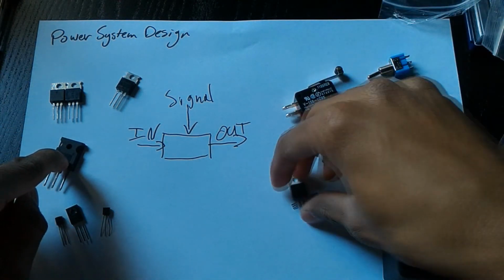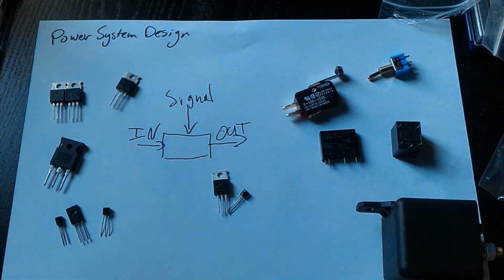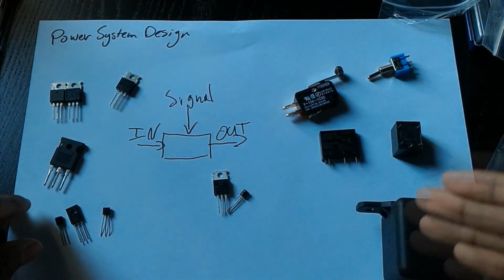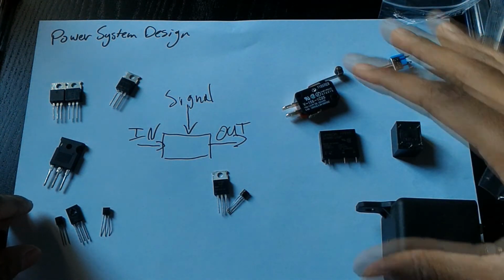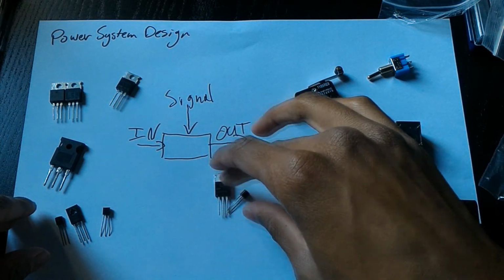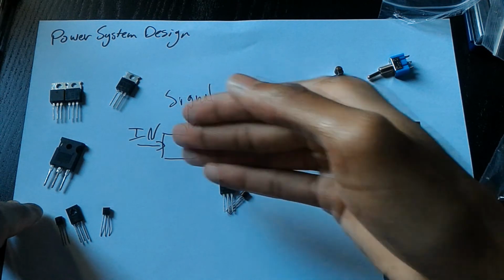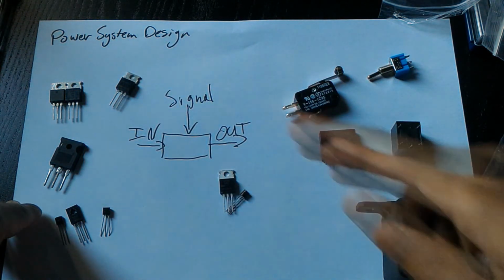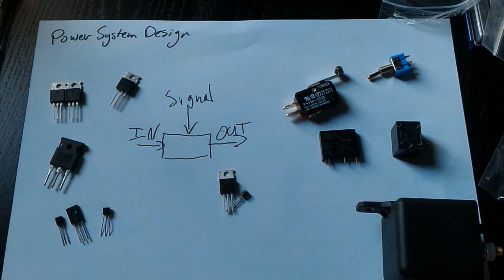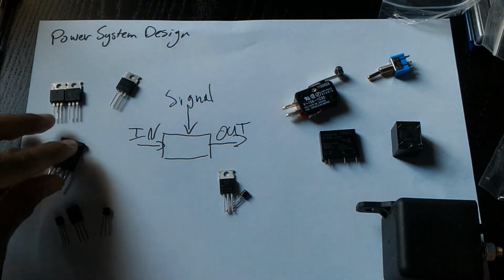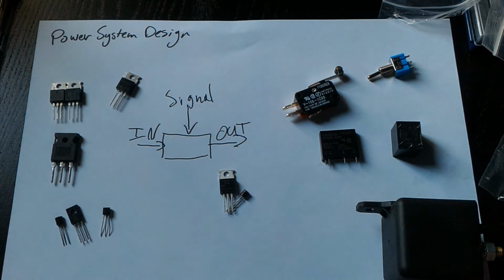What I have in front of me, this is mechanical, electromechanical. Then we have SCRs, which are diodes, which also take a signal in and then allow current to flow. Transistors, BJTs, and the MOSFET, of course.